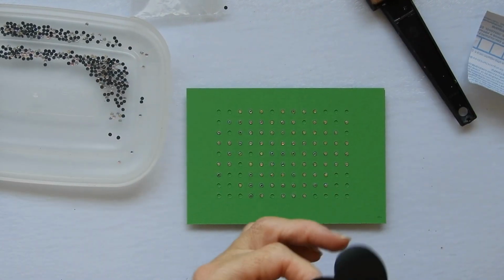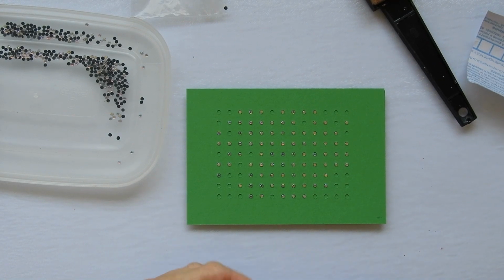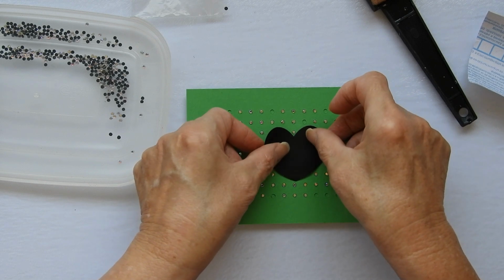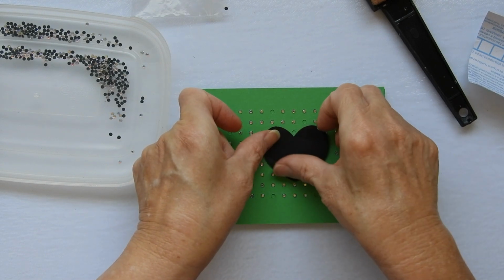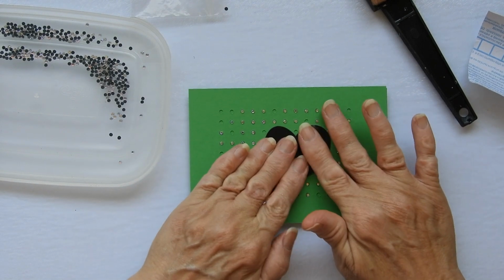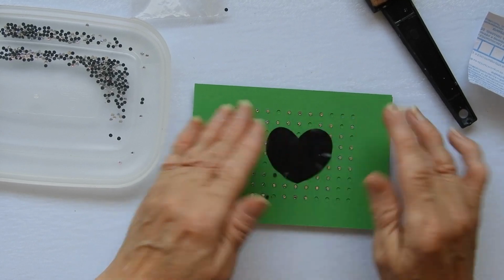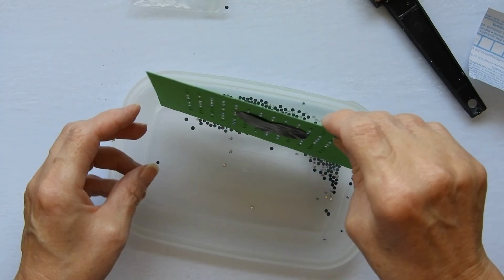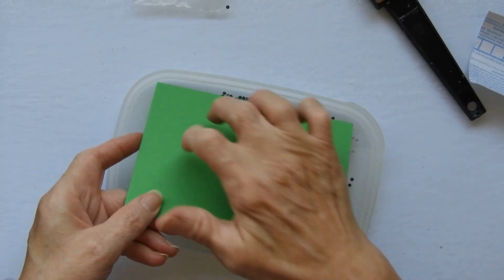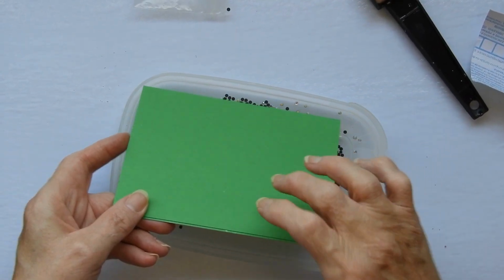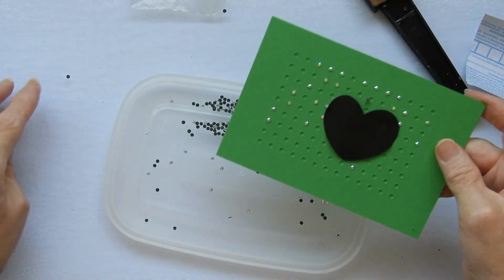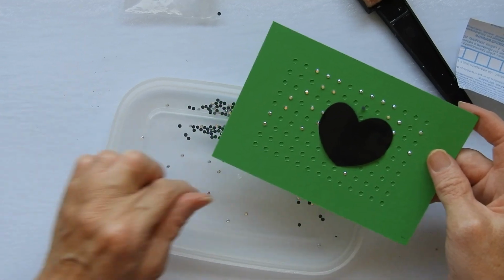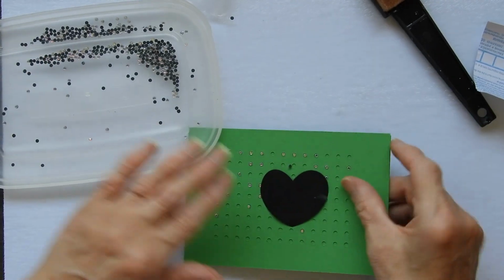And I'm just going to take this and put it over an area where I think I've got the most stones. Okay. And I'll press that down. There we are. Now I can actually tip off the rest of these stones if I want to. So I have fewer stones to fly off in all directions. Well, I'll take it off in a minute.